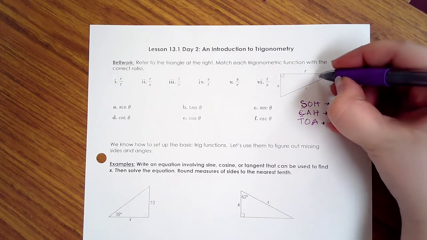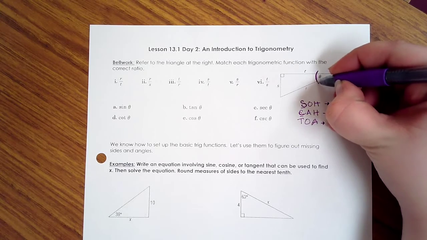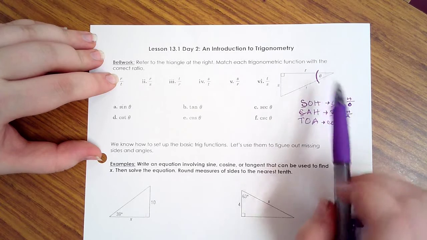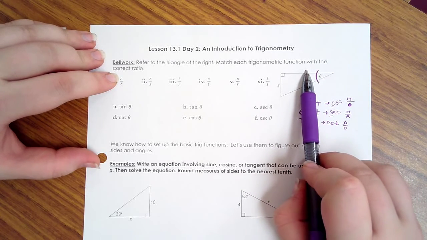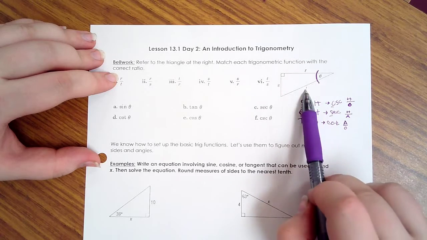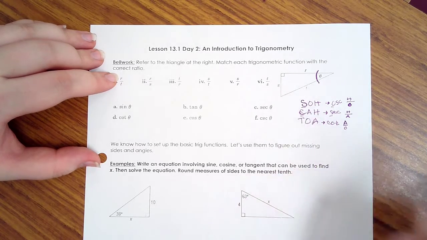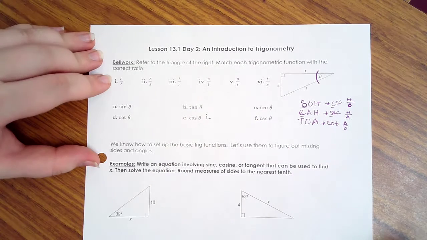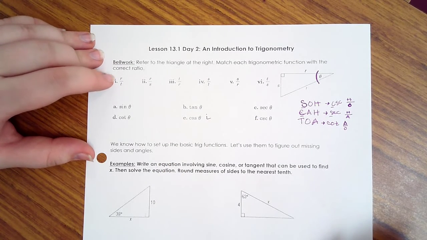So let's look at this. If we are talking about our reference angle, and we want to know R over T, well, R is our adjacent, and T is going to be our hypotenuse. So adjacent over hypotenuse is our cosine. So we come down here, we find that cosine matches with Roman numeral little i.